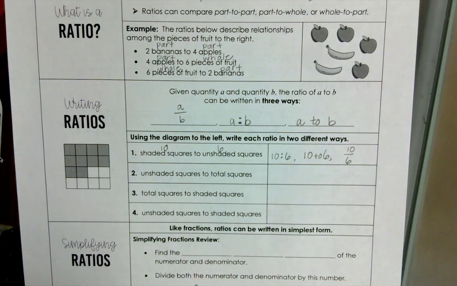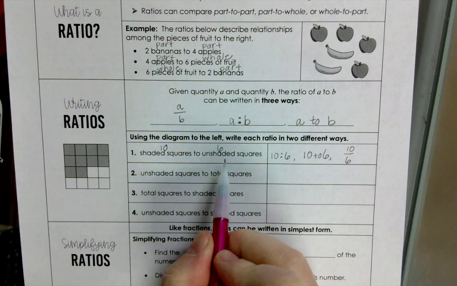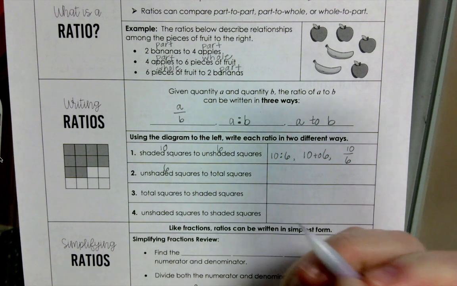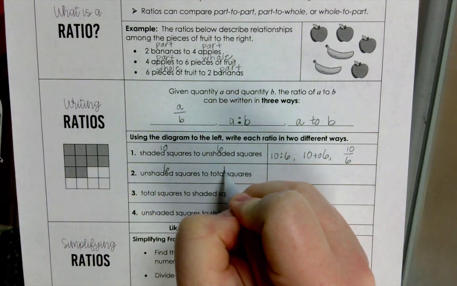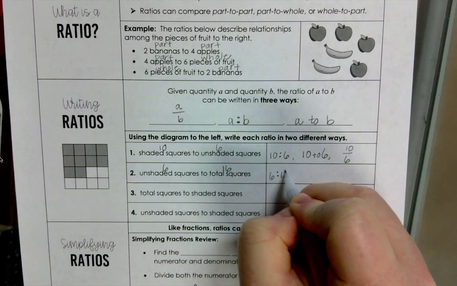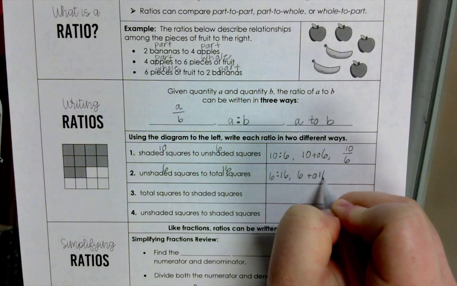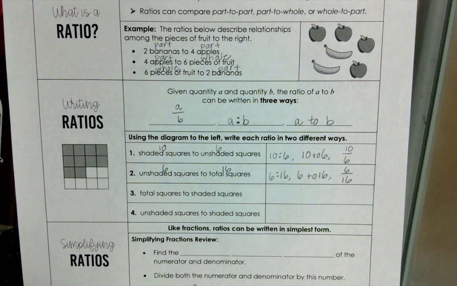Oh my gosh, Miss Collins, it's improper. That's okay. We're just comparing. Unshaded to total. Well, you don't have to recount. Come back up here. Unshaded was 6. To total, 1, 2, 3, 4 by 4 is 16. So 6 to 16, 6 to 16, and then 6 over 16.